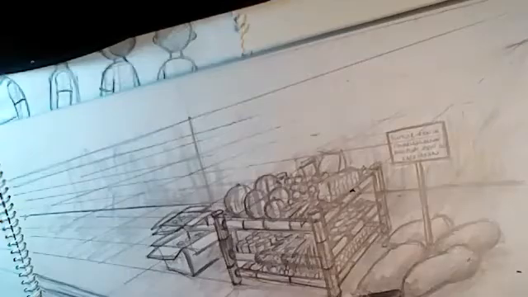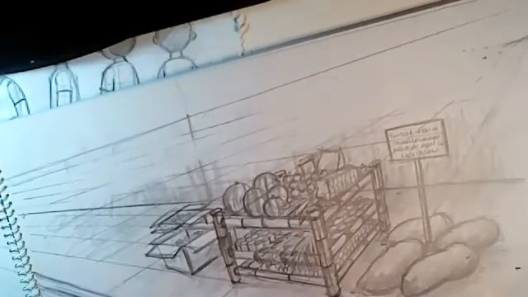Okay, my pencil fell. All right, so that's our wall. And I can't find my pencil. It's right here. Okay, so this is going to be our wall.